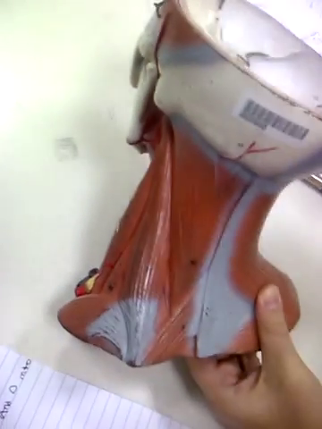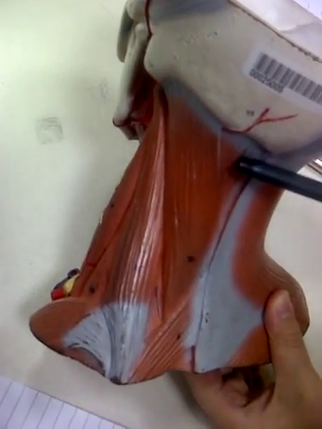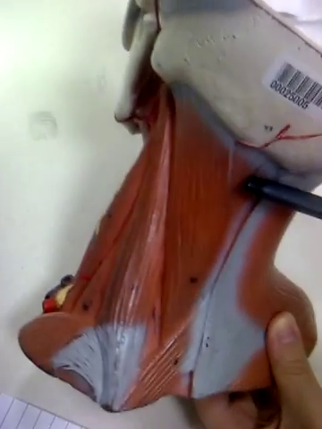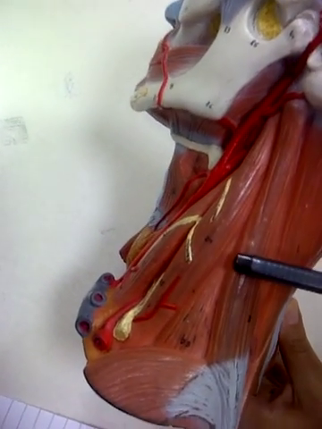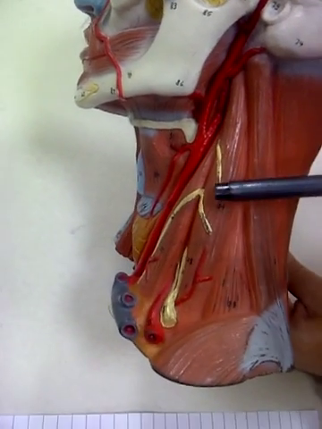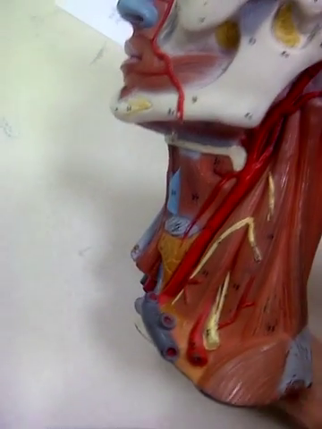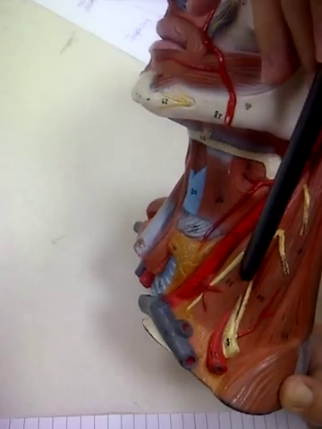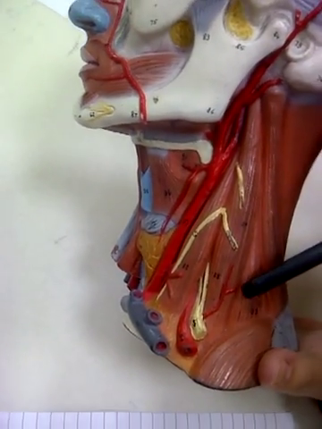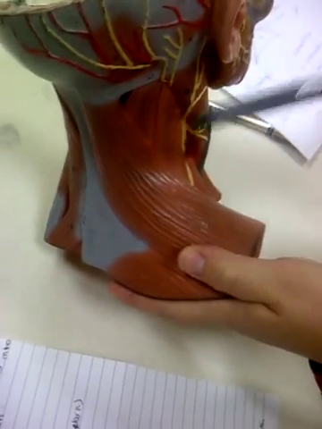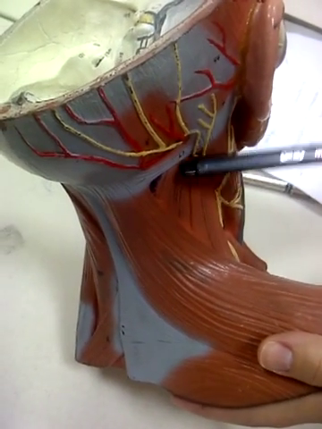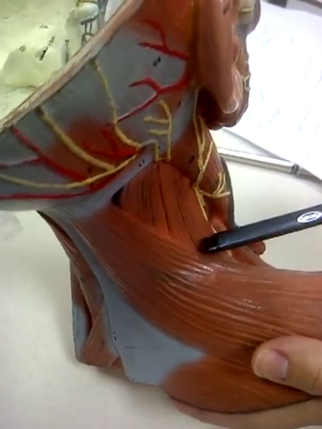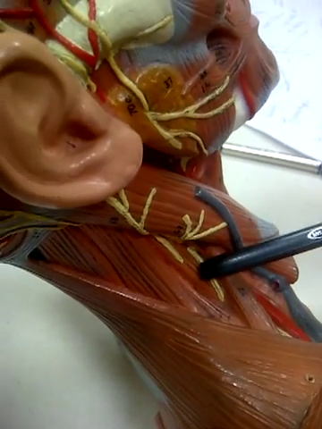Now, starting from 1, you're going to have the semispinalis capitis, you have the splenius capitis, you have the levator scapulae, and you have the scalenus medius. Now, this is the scalenus anterior, and this is the scalenus posterior. From the other side, you have the same thing: semispinalis capitis, splenius capitis, levator scapulae, and the scalenus medius.